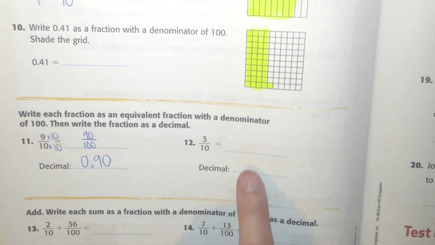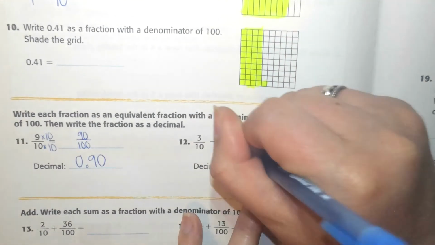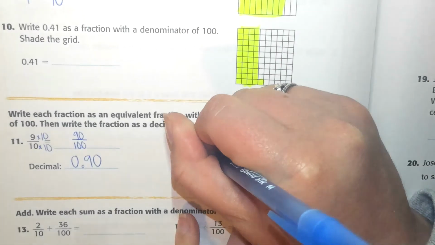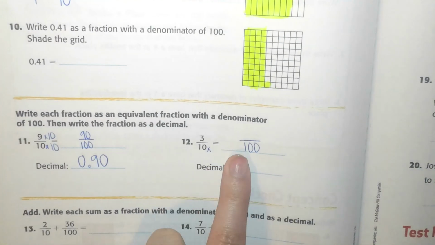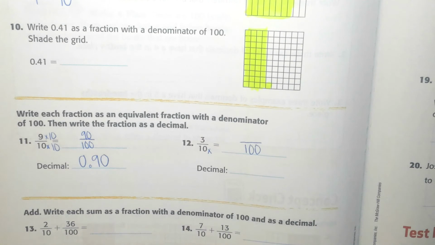You're going to go ahead and do the same thing for 3/10. Remember, you're going to need to make the denominator 100. So what are you going to have to do to this 10 here to turn it into 100? And remember, whatever you do to the bottom, you need to do to the top. So I want you to try that one.